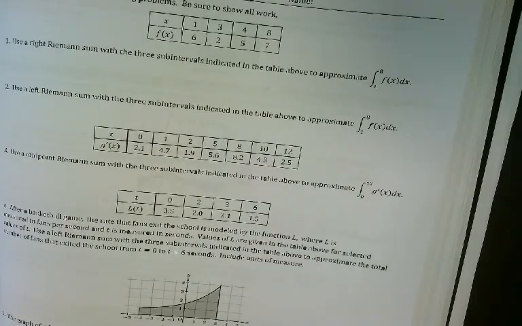Integral goes from one time to another, so that total amount. Again, the sum.